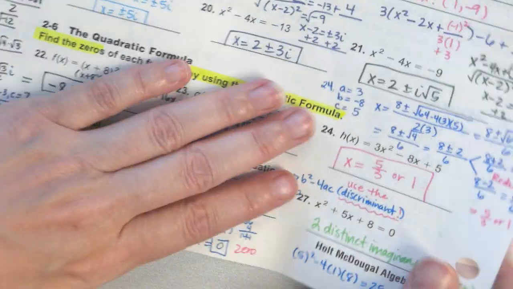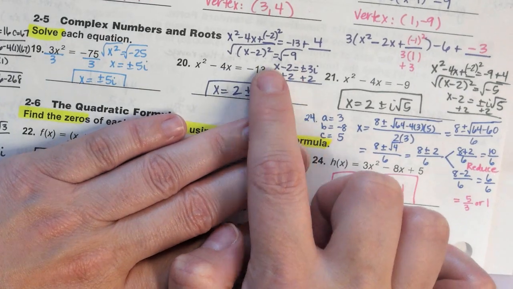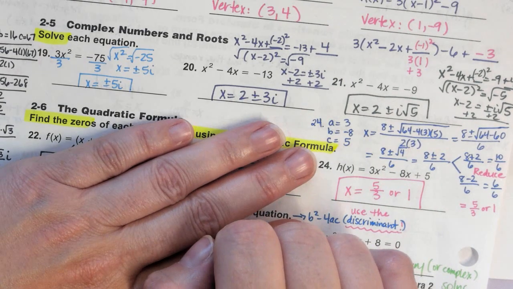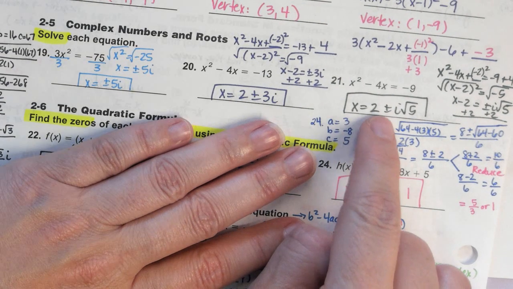But when you take the square root of 9, yes, you will get 2 plus or minus 3i. And then we would do the last one together. So here's the correct x minus 2. Take the square root, plus or minus 3i, add your 2 over. And this one we did well?